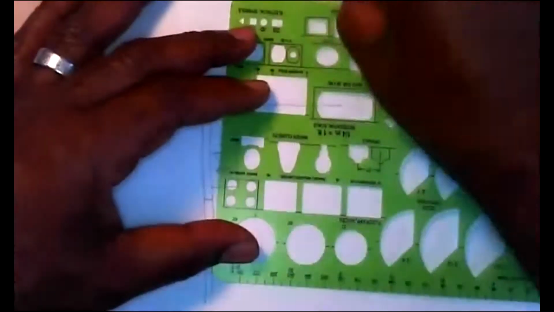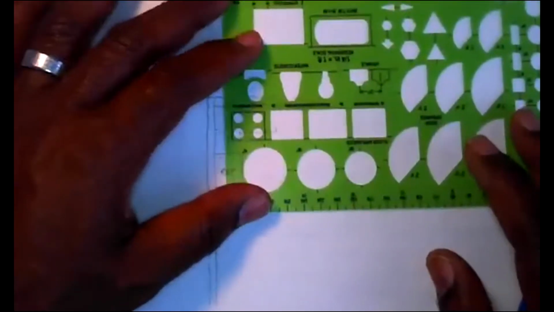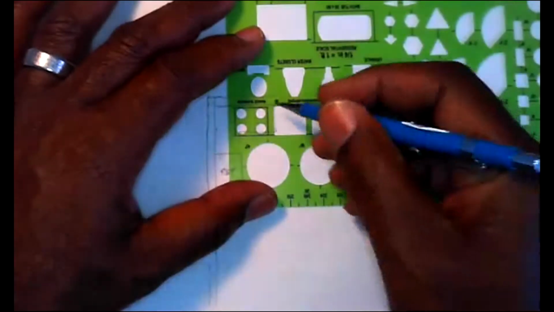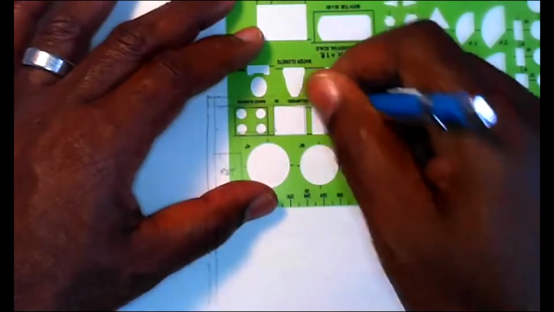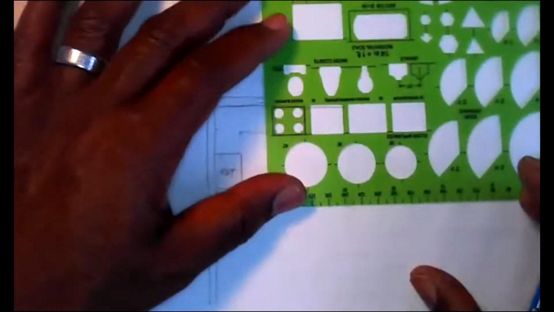All right, and then we're going to put our range in there. We will see where that's going to put us. Okay. Then this is the range.